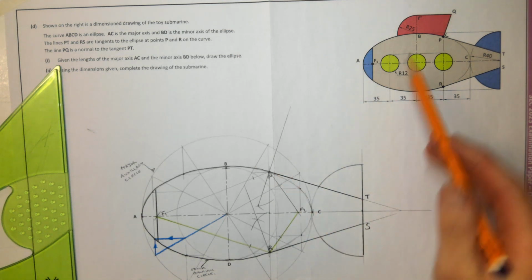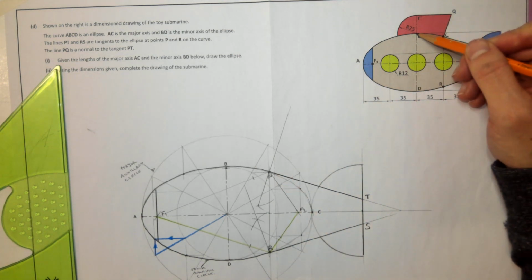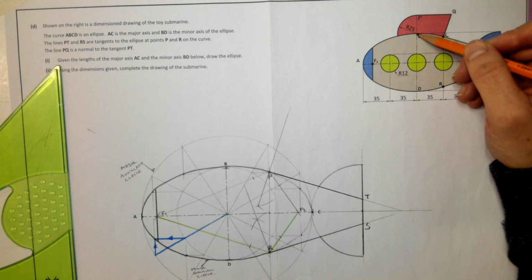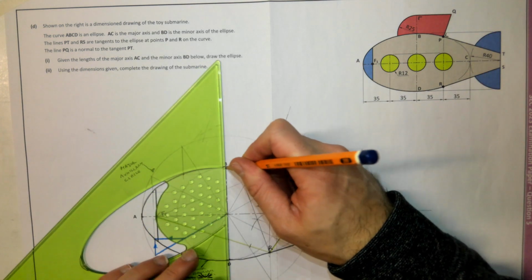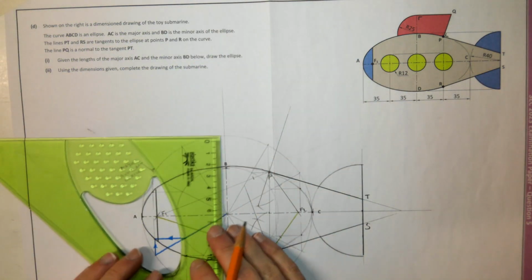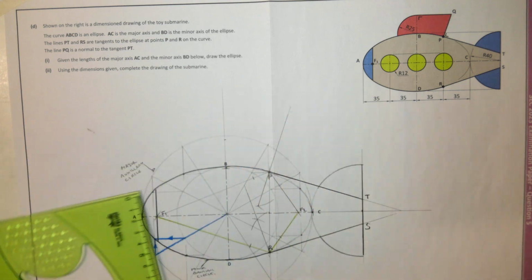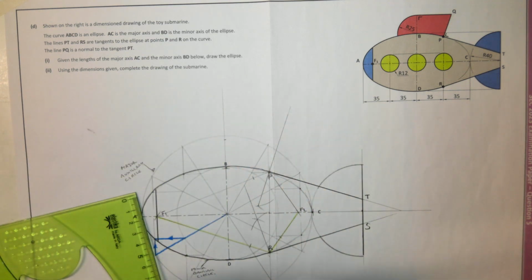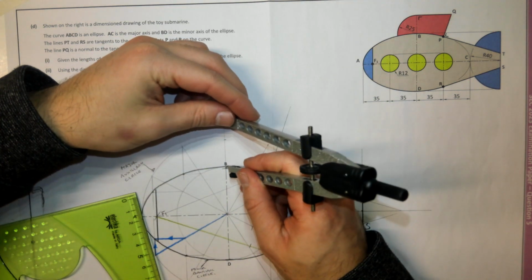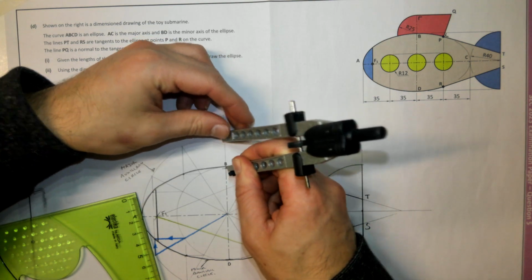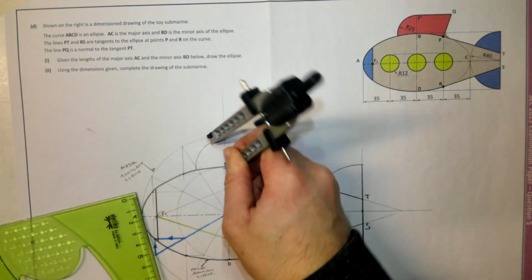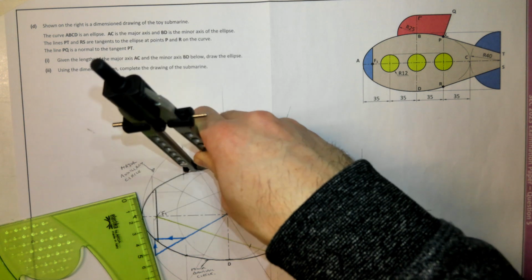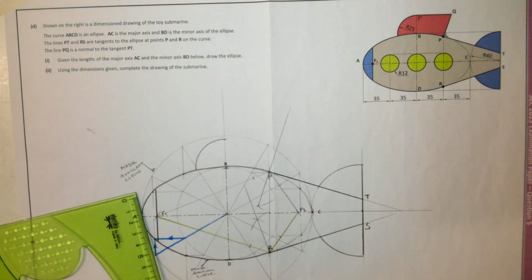I have to draw this top half here. So from point B, it's a radius of 25 to hit my ellipse. So I'm going to go 25 mil up at point B there, and draw that arc there, radius 25.